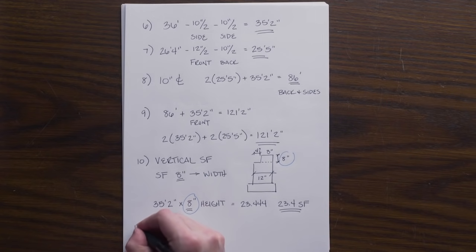Number 11, we're looking at the square foot of 10-inch walls. So again, 10-inch is the width. We've determined that the back and the sides are all 10-inch block. We don't have a brick ledge, so we know it's going to be 10 inches all the way up.